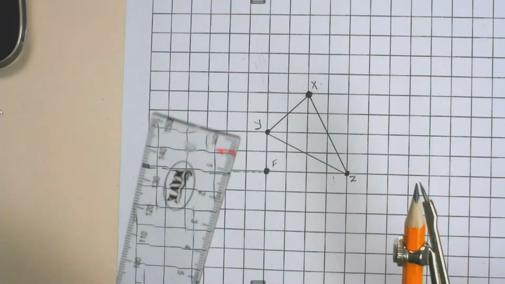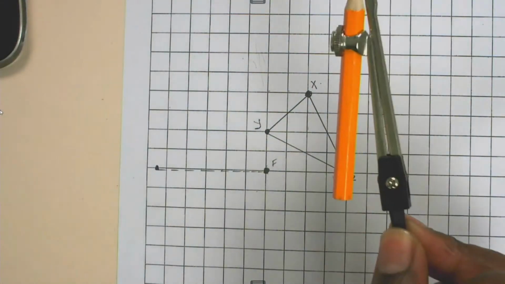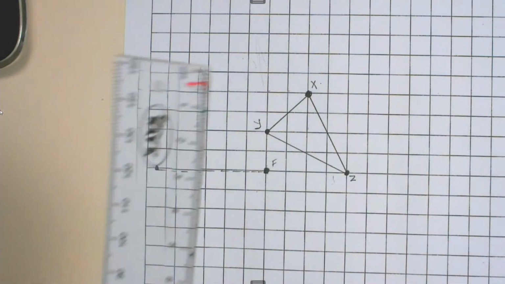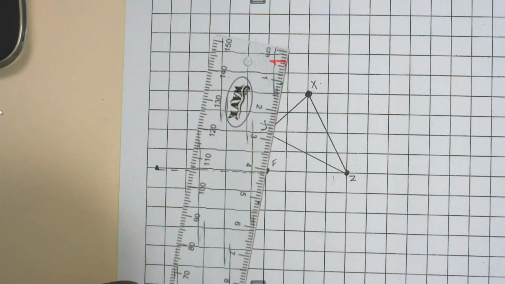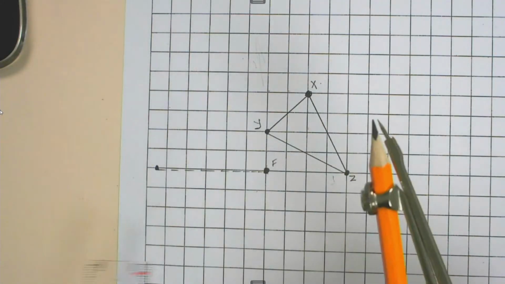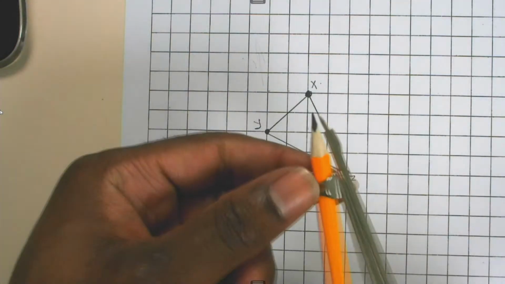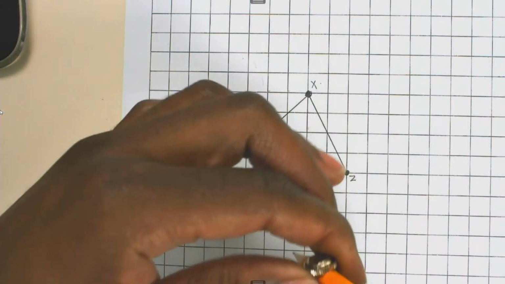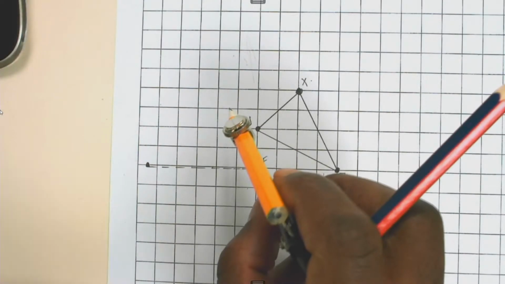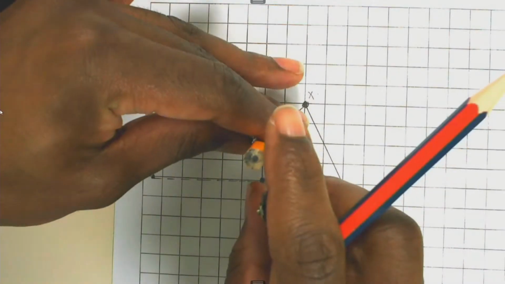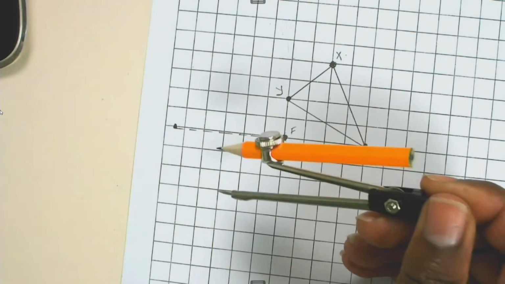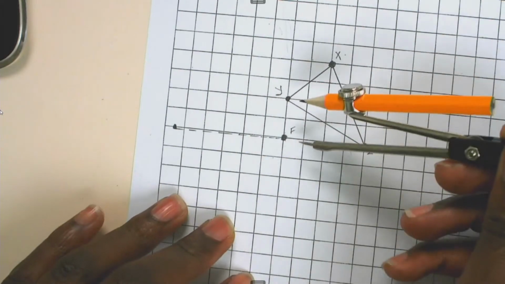So this is where you can use this, or you can use this. Choice is yours, guys. But most importantly, when you are using this one, make sure that when you open the arms of your compass, they are the same distance from the point of rotation to your first point that you rotated. So they must be the same distance.